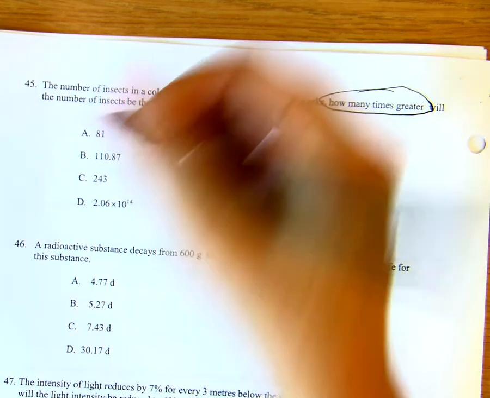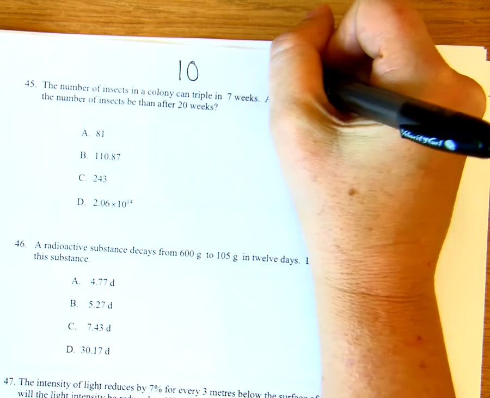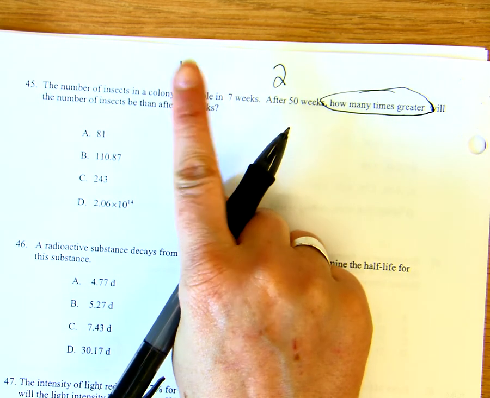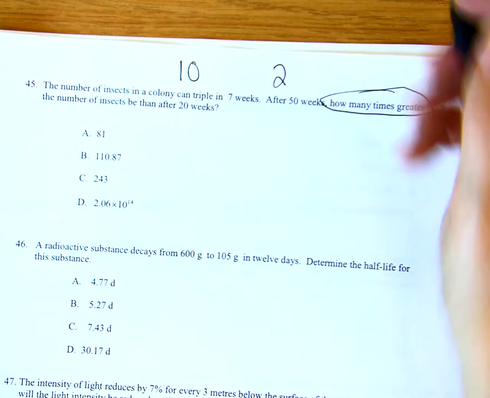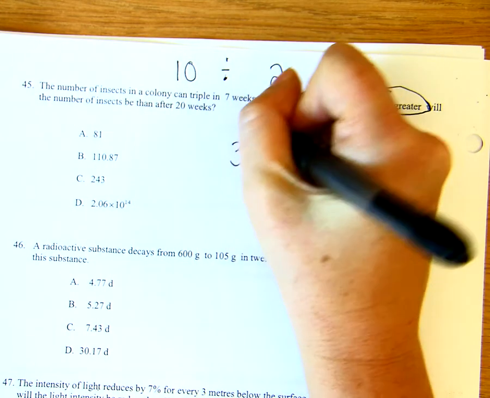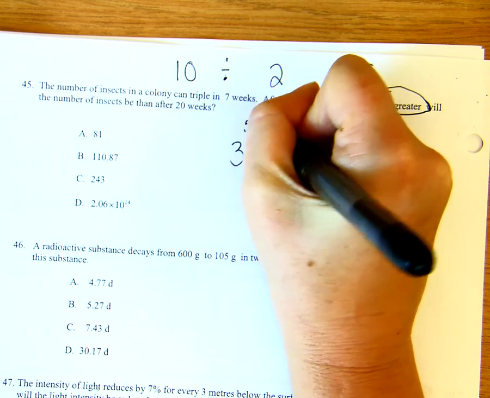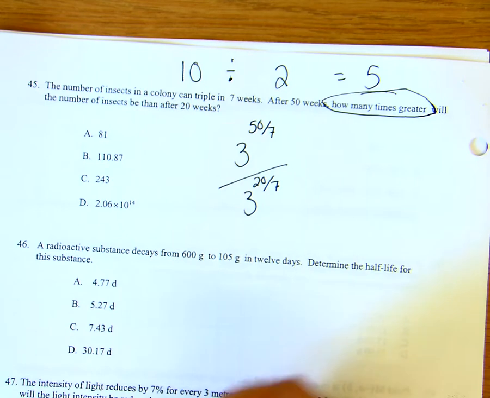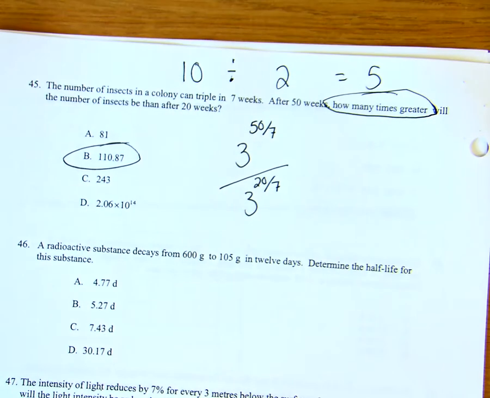So someone asked me about this question today, and I said, okay, if I gave you these two numbers and I said, how many times greater is 10 than 2? The answer is 5. And you get that by dividing them. So if you take 3 to the power of 50 over 7 and divide by 3 to the power of 20 over 7, you'll get the correct answer, which is option B. 57% of the population figured that out.